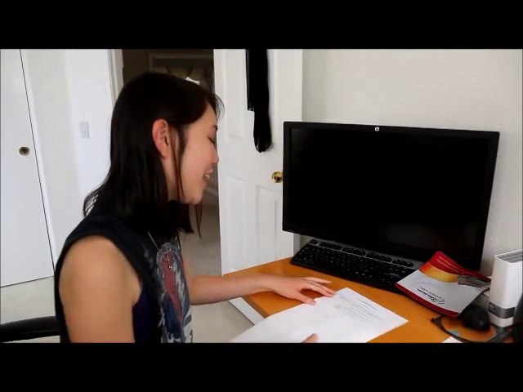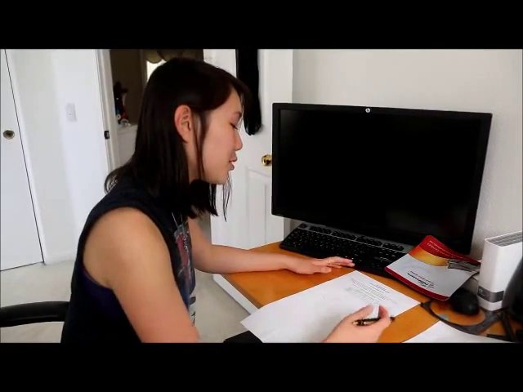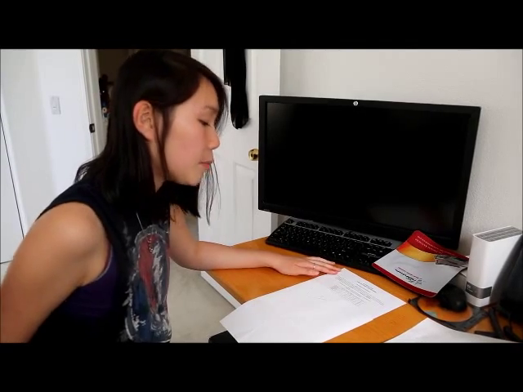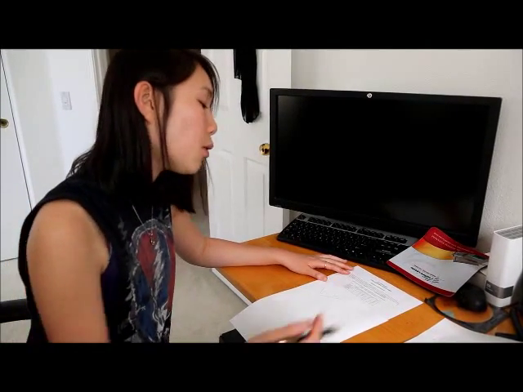Hi, I'm Crystal, and I'm going to be showing you how to do this one problem on phylogenetic trees. This is an essay question that came up in the 2009 exam, and a similar question also came up recently on the 2014 AP Biology exam. So let's take a look and explain how you do these problems.